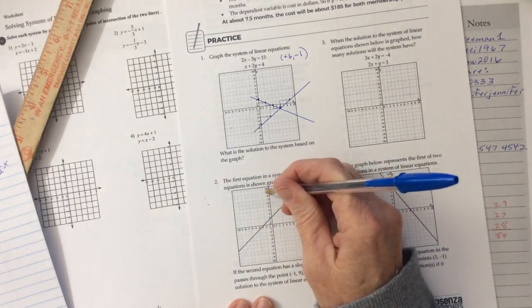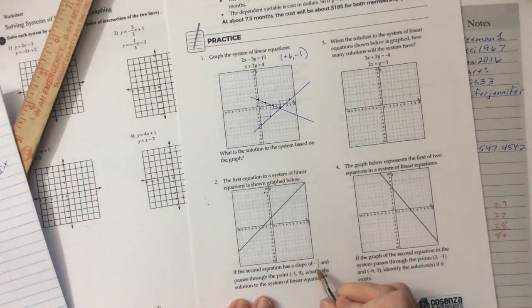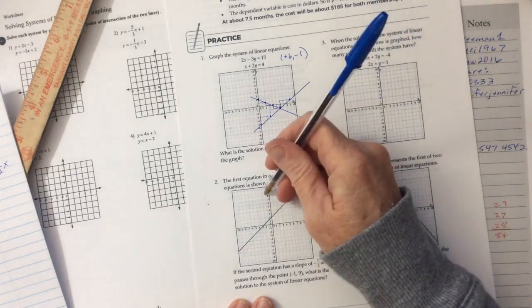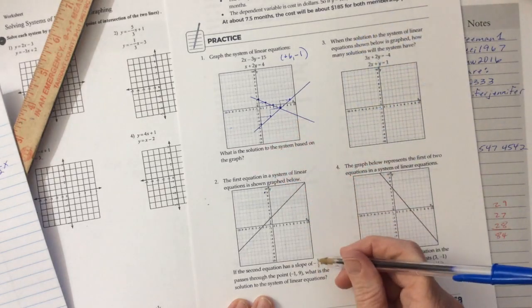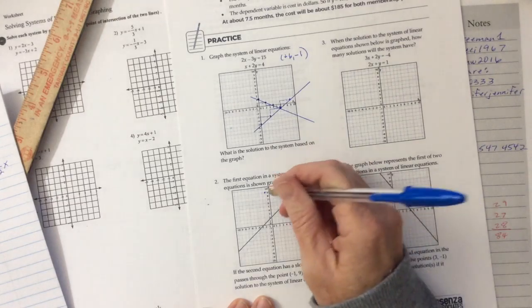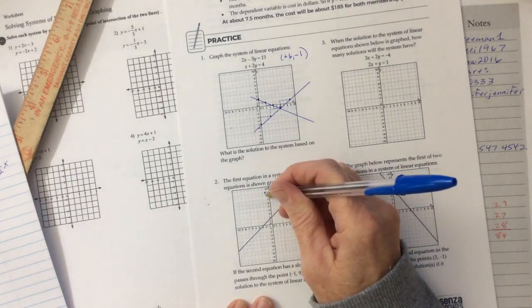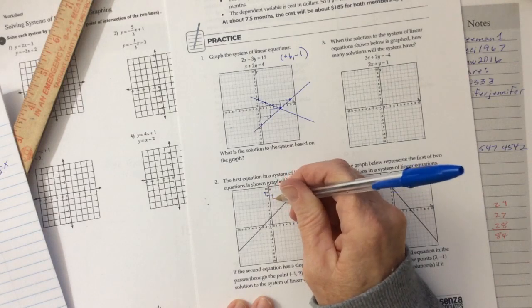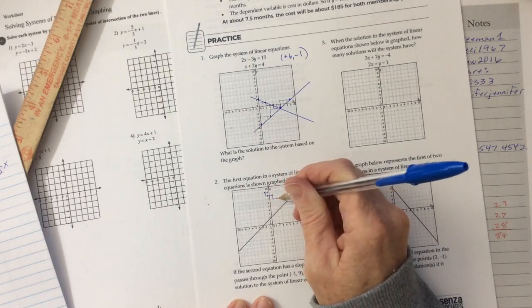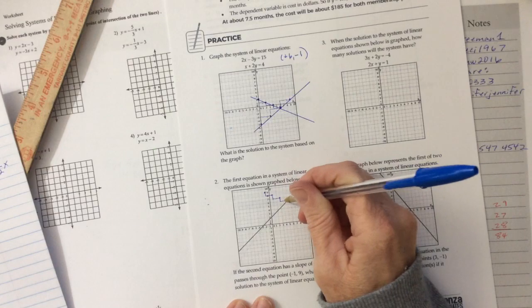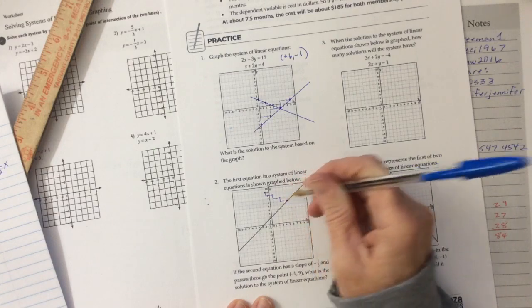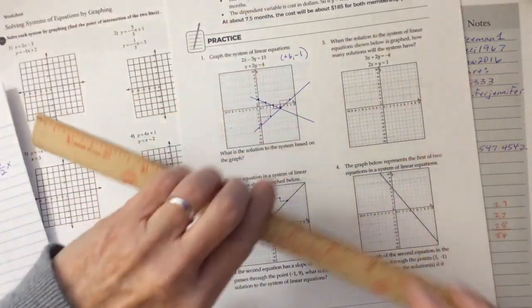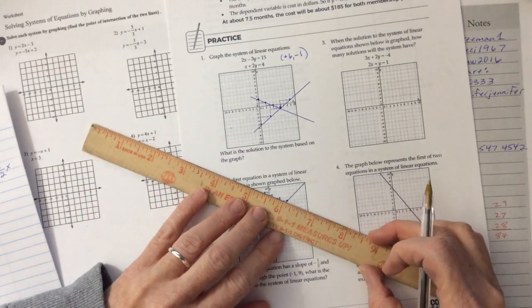That would be up here. I know my slope is negative, so it's going to be coming down, and we're going to go down 1 over 2, down 1 over 2, down 1 over 2. I now know my system of equation solution is right there.